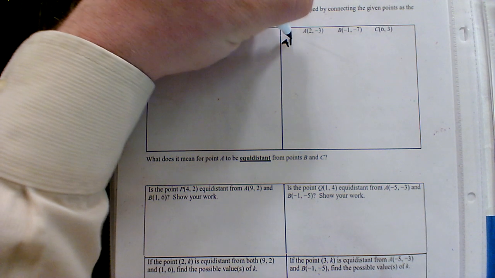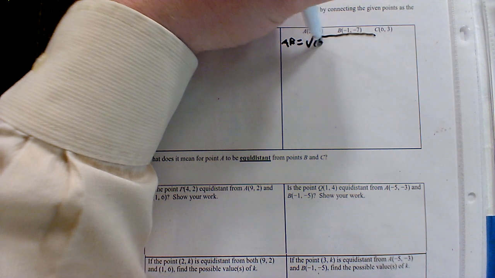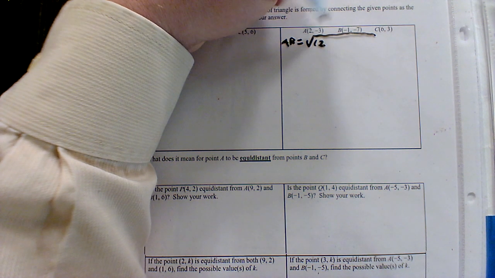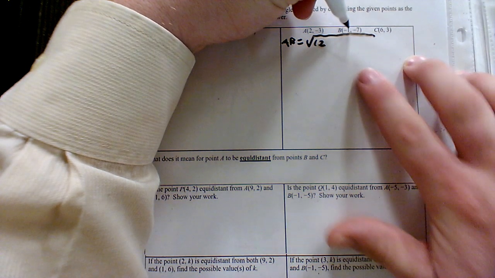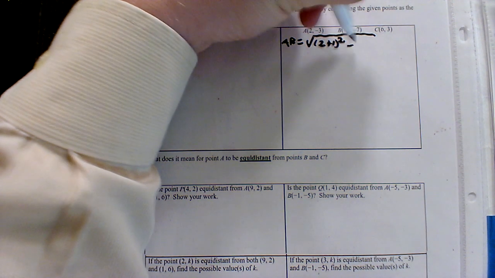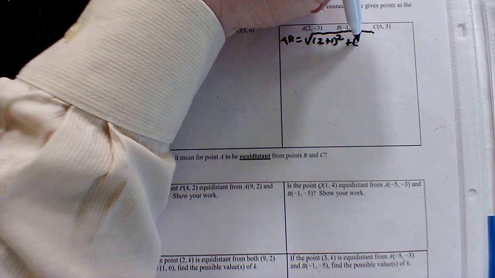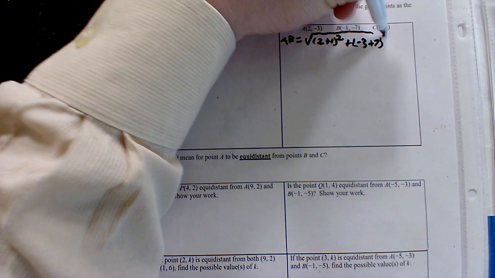Alright, so the second one. We're going to start with AB again. We're doing the same process, but we have new points. So we have 2 minus negative 1, so 2 plus 1, plus negative 3 minus negative 7, so that's plus 7 squared.